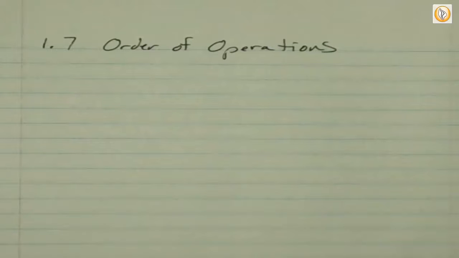Okay. The argument, it's an old argument. Well, they didn't teach order of operations years ago when I was a child in the 40s. Yes, they did. It's just, you're 100 years old now, so you don't remember. Order of operations has been around a long time.